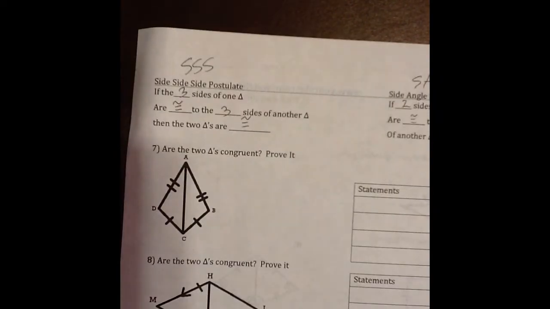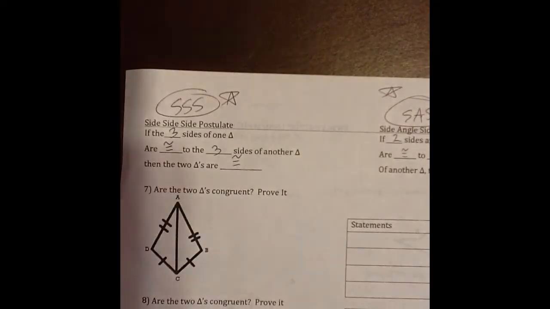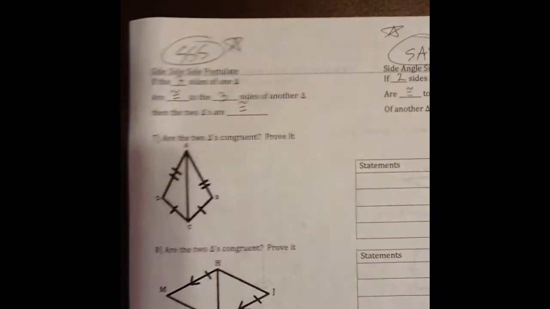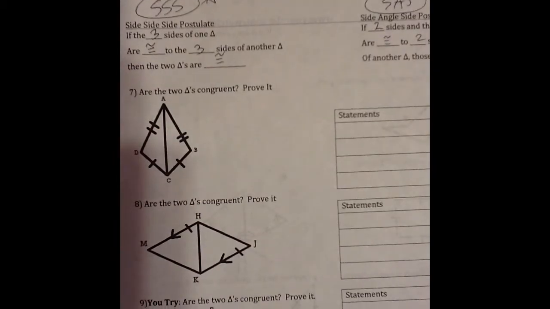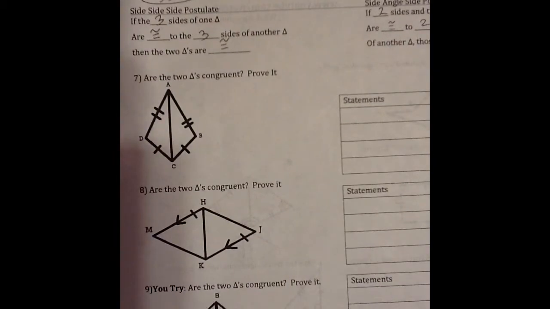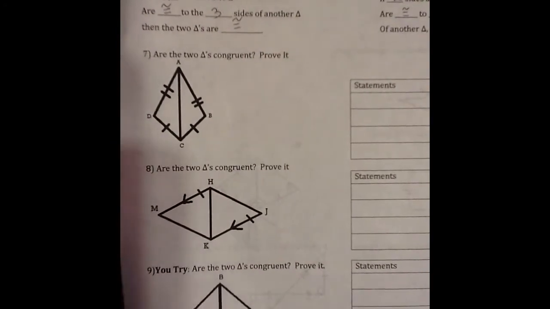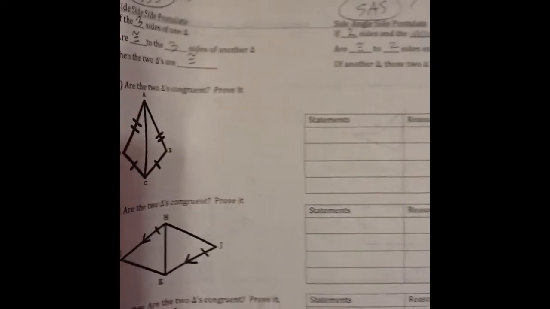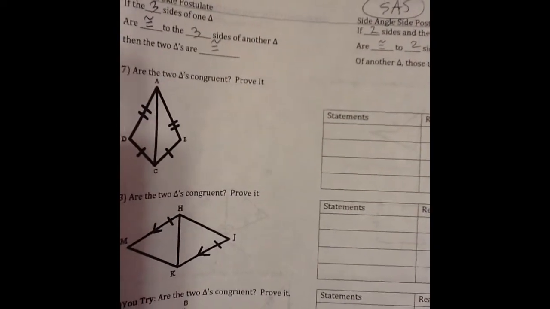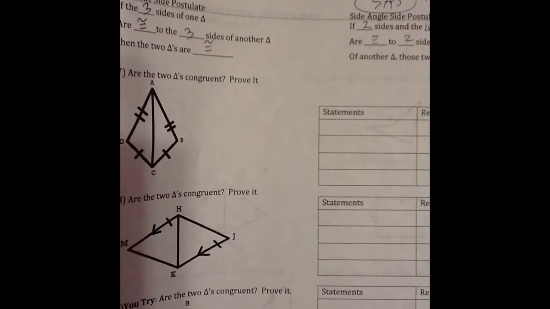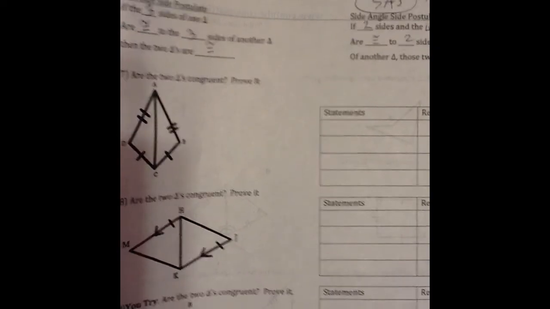Those are the big two things. If you want to circle and put a star, those are really the two main points of this lesson. And so let's come down here to example 7. Are these two triangles congruent? Well, we're going to prove it. And proving just allows us to be organized. It really helps us through these problems, especially as things get more complicated, to organize our thoughts.